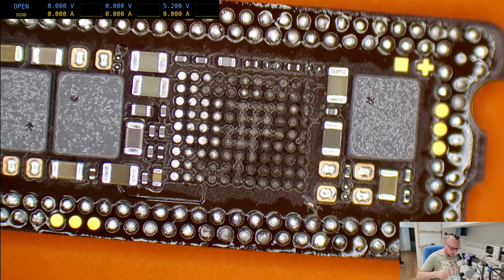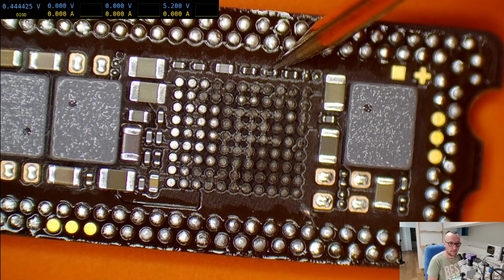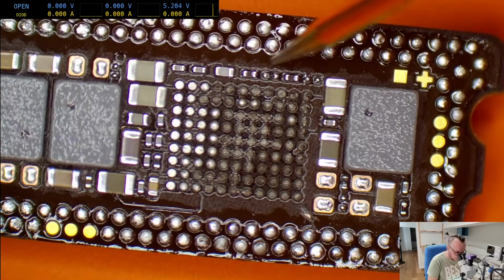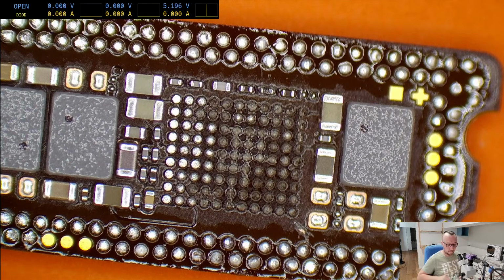So let's try it now and see the RVP line. How does it look? Yeah, and you see it's a completely different story. We have 0.4 on this side and 0.4 on the other side. So this line was actually drawing our chip down.